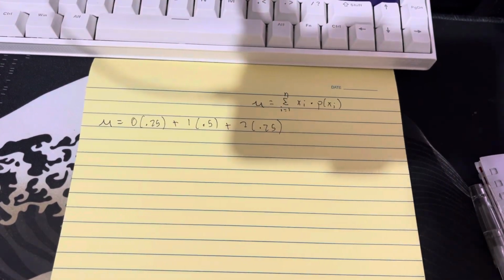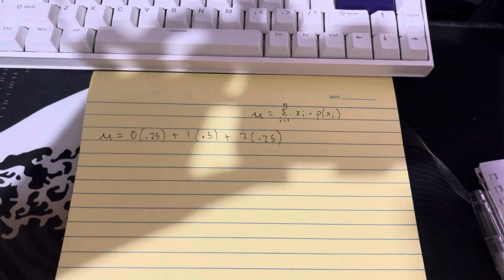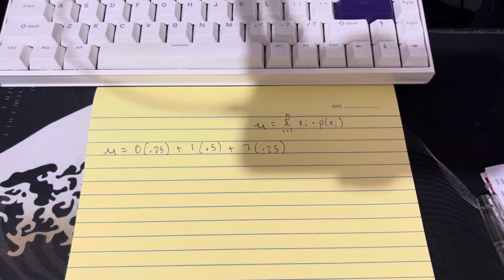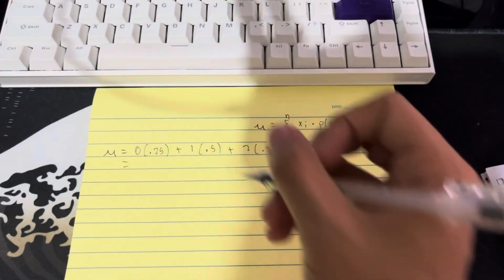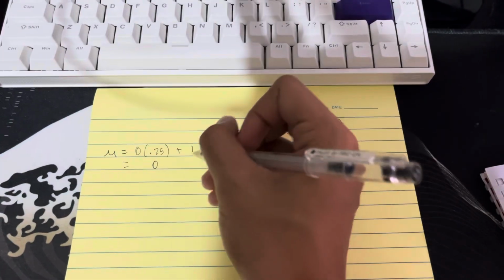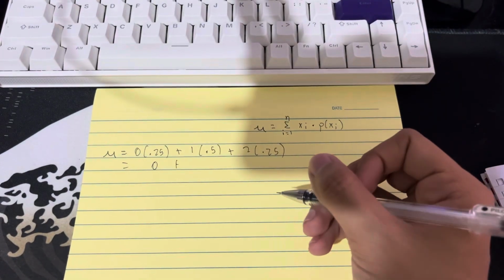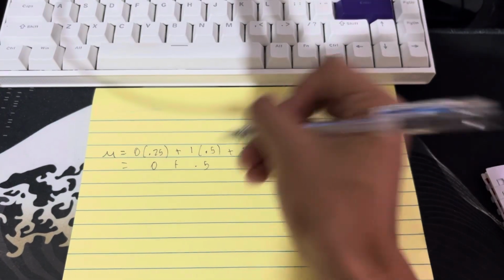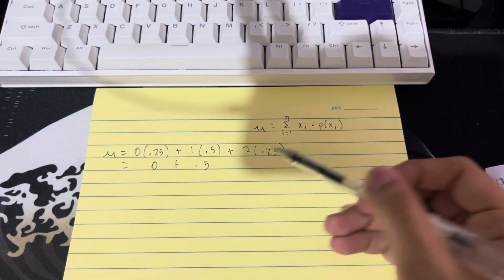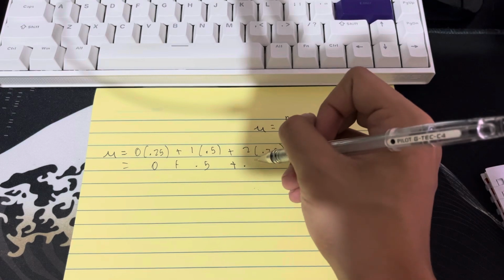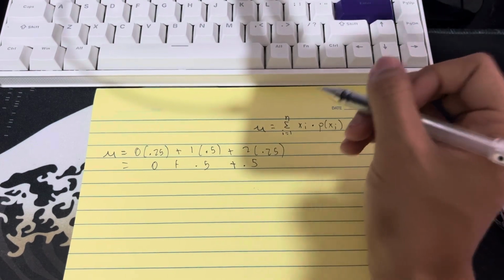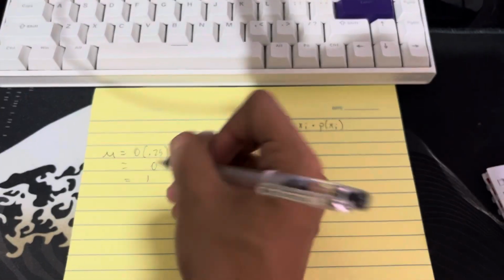So moving forwards, let's continue. So we just multiply. 0 multiplied by anything is, well, 0. And then anything multiplied by 1 is just the same. And then 2 times 0.25 is just 0.5. So we add everything up and we get 1.